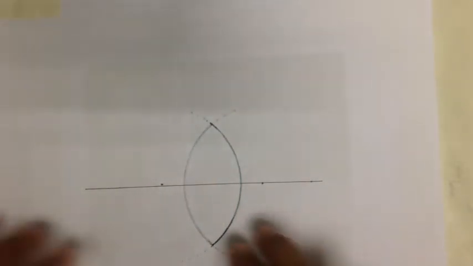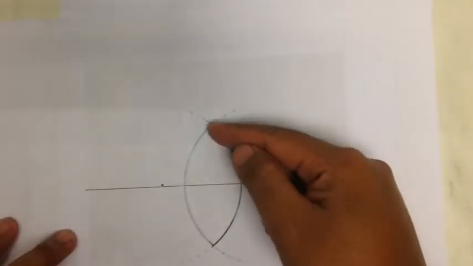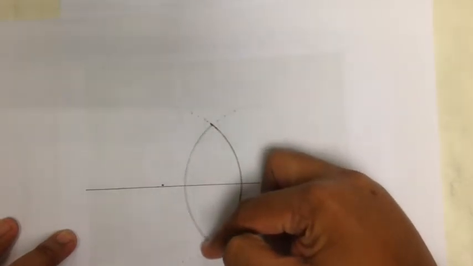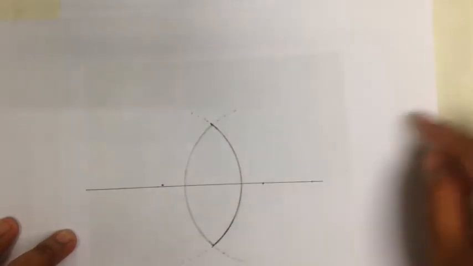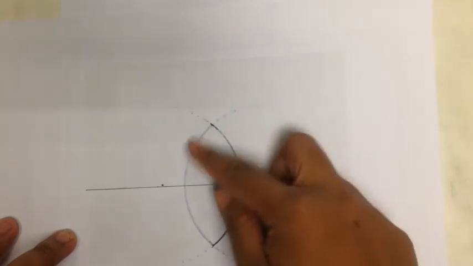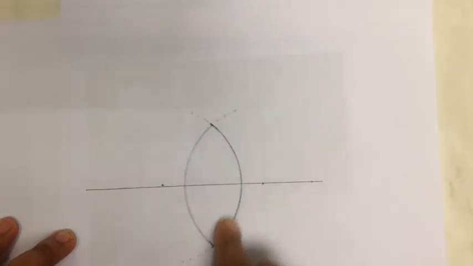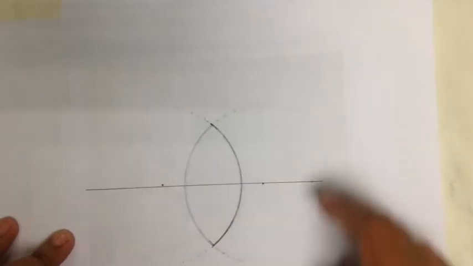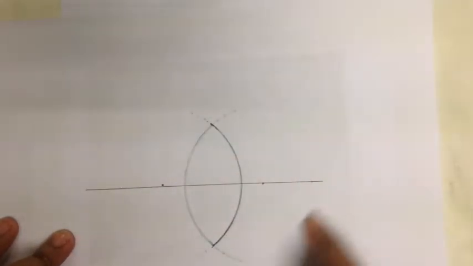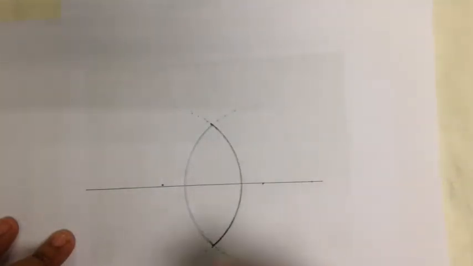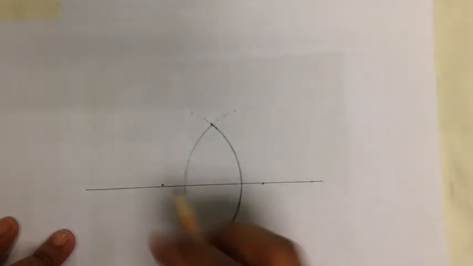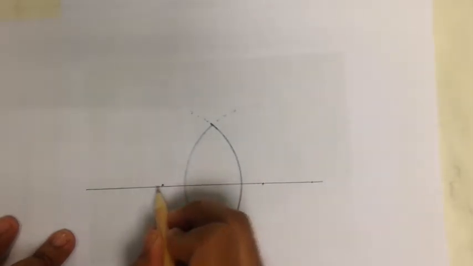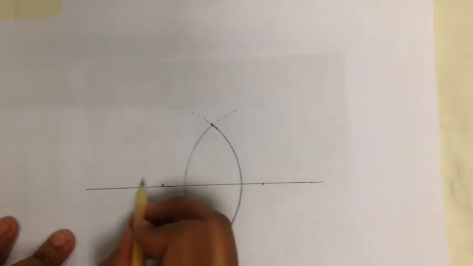Generally, a convex lens is made up of a refracting surface with a center of curvature here, and this surface has a center of curvature here. So we can imagine that it is a combination of two spherical refracting surfaces.